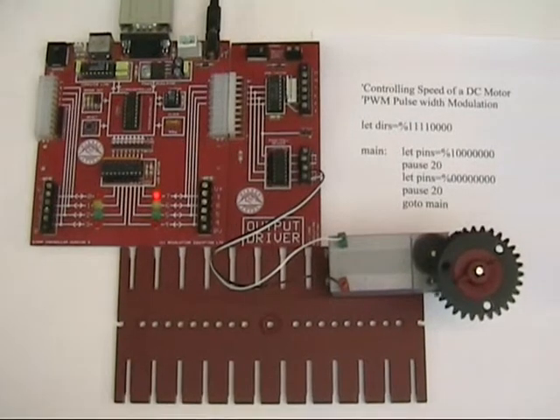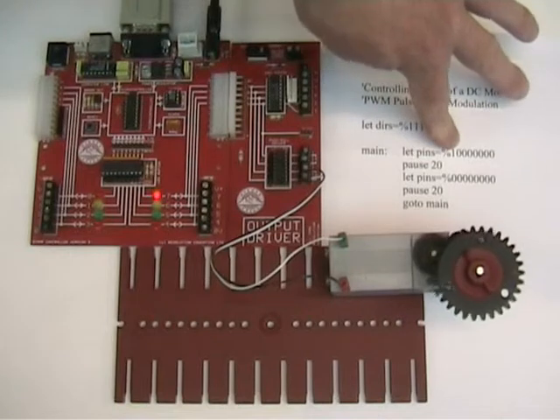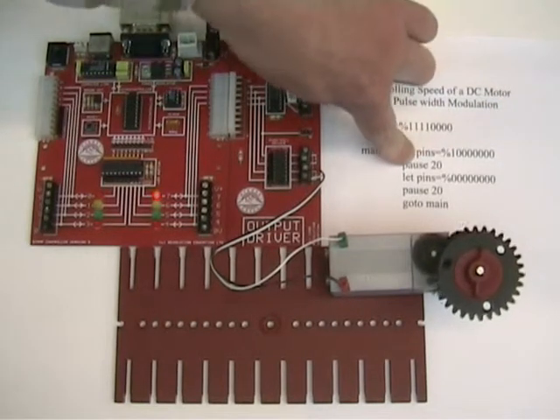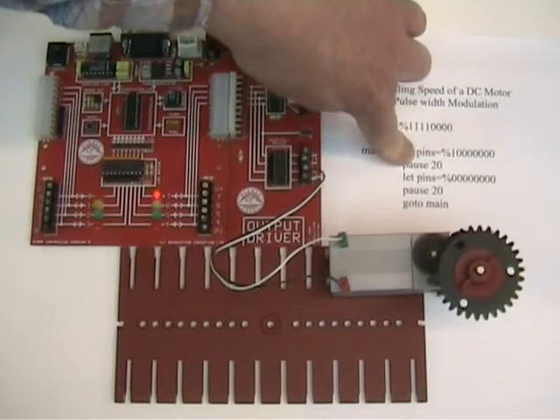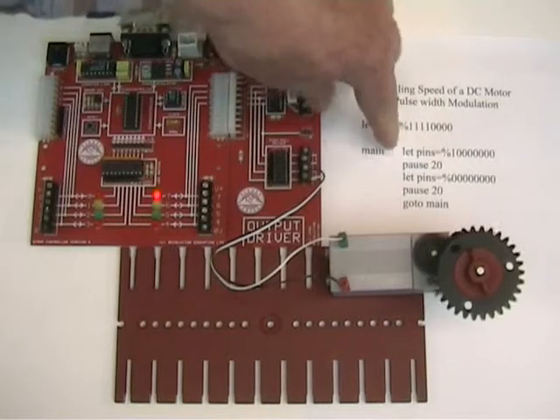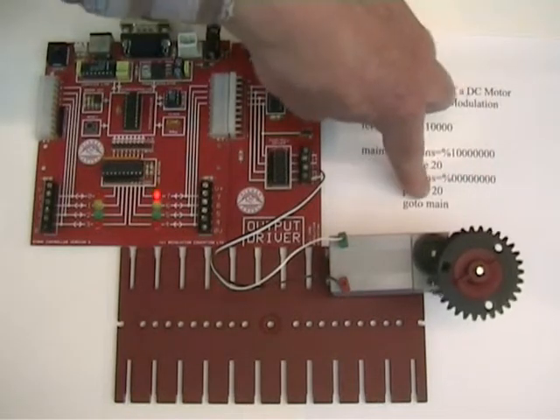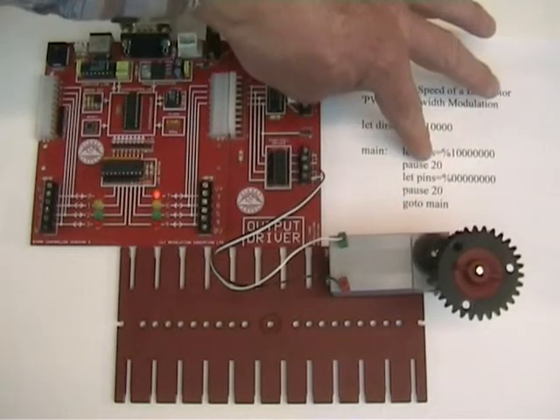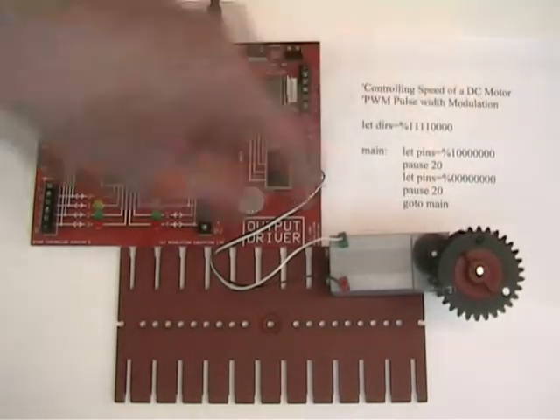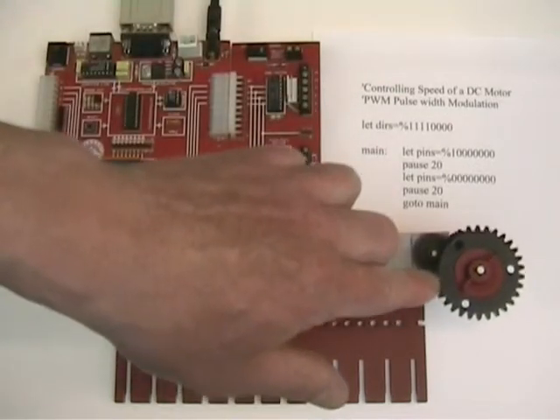Okay, I've shifted back and we're more or less at the first program again. Here I'm switching pin 7 on, but I'm only using a pause of 20, which is 20 thousandths of a second, so 0.02 of a second, 50ths of a second. So it's on for 50ths of a second, and it's off for 50ths of a second. Before, it was on for 2 and off for 2. The effect of quickly switching on and off is to slow down the motor.